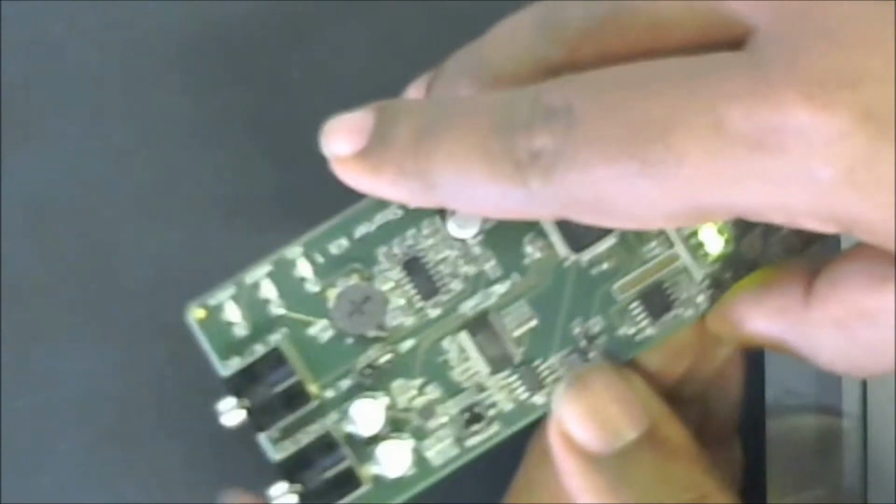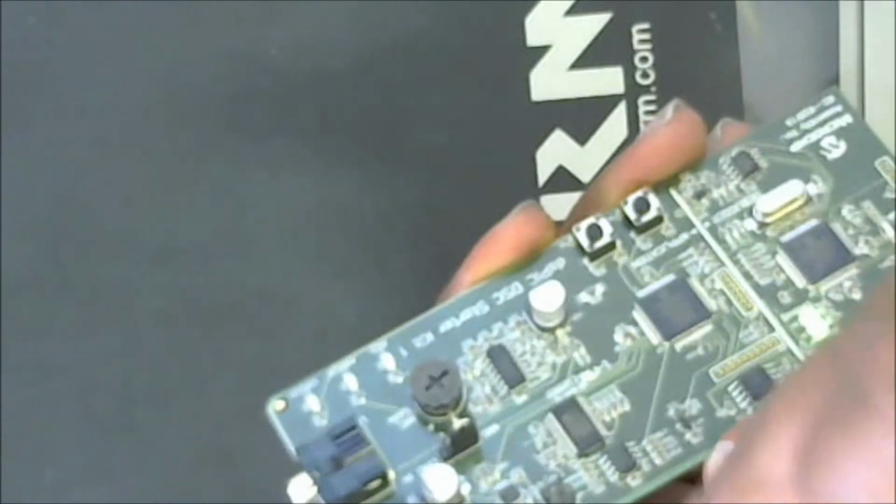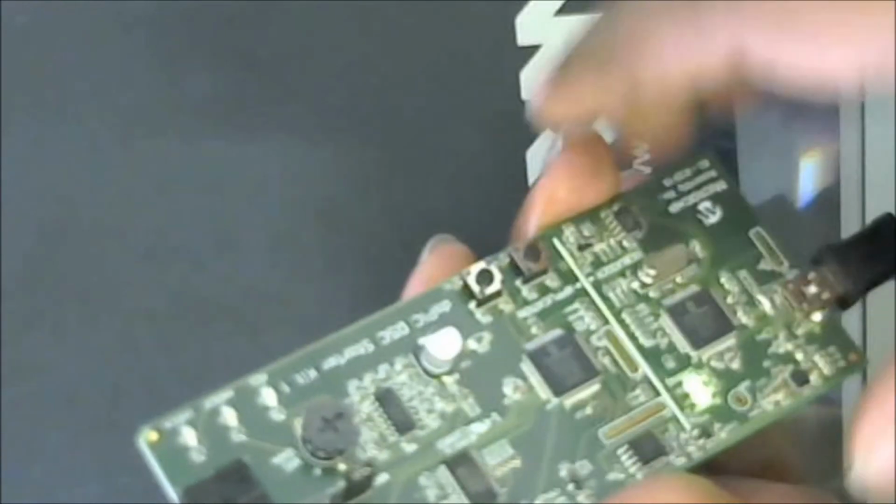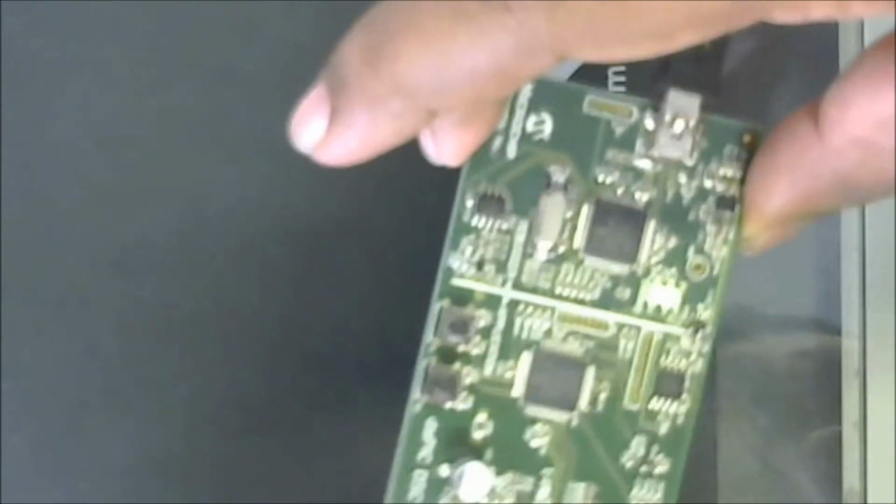Having said that about the input, the output also has two options. One is the PWM option, the other one is the codec option. So based on your choice, you can just choose which one you want. That's pretty much it. It has two buttons for your testing purposes. It has LEDs as well. That's all we'll be using on the board.